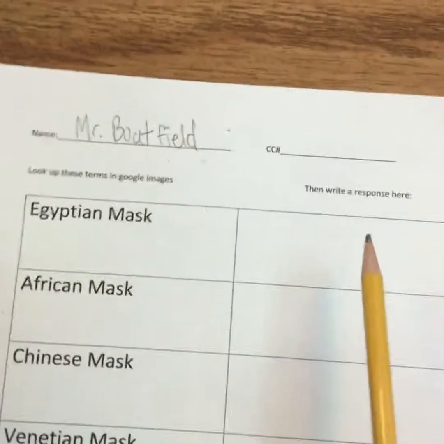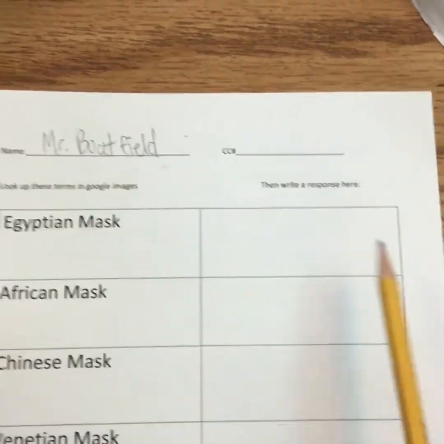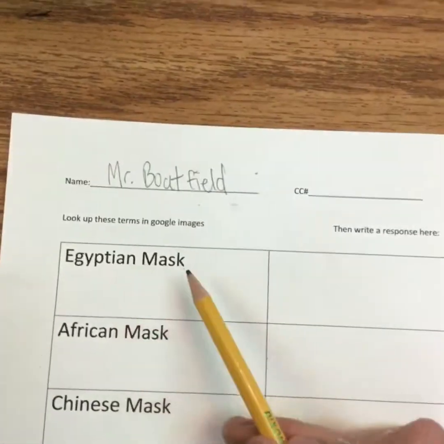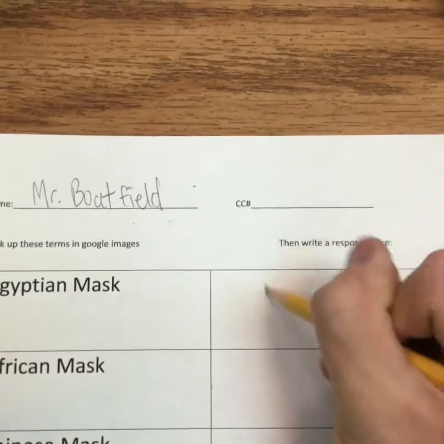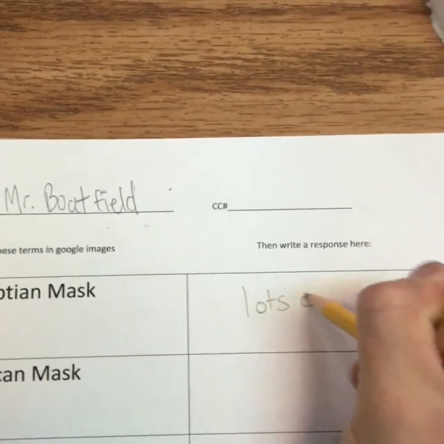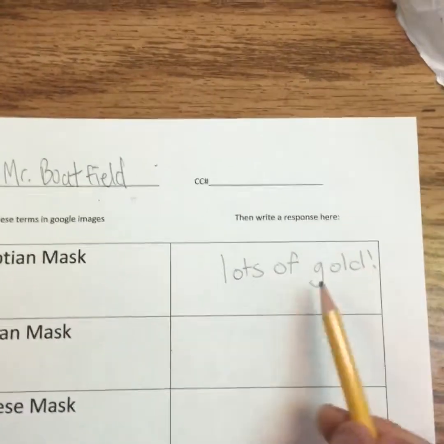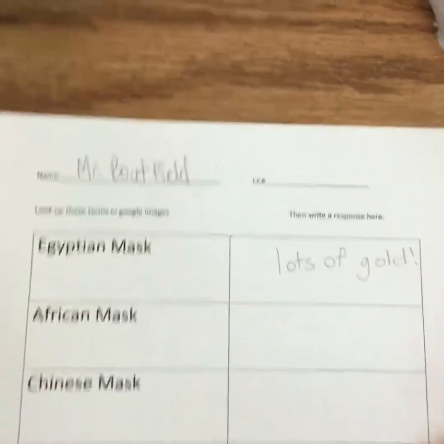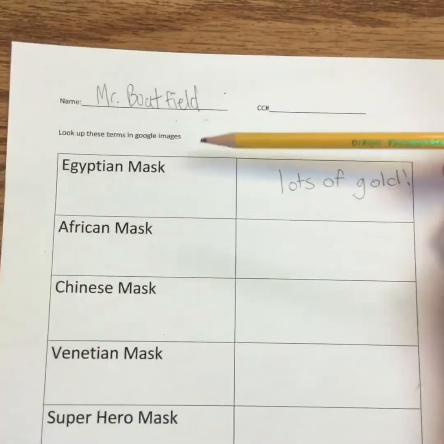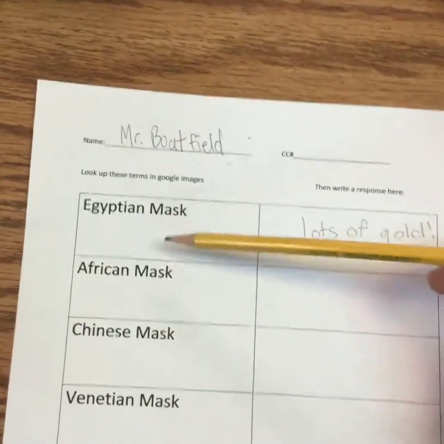This does not have to be a complete sentence. I just want a quick little response from you. Please don't overthink it. So when I see Egyptian mask, my response is lots of gold. All I want is just a simple little response to show me that you actually looked at it. So I would obviously search that up. Once you're done with one, go to the next one.